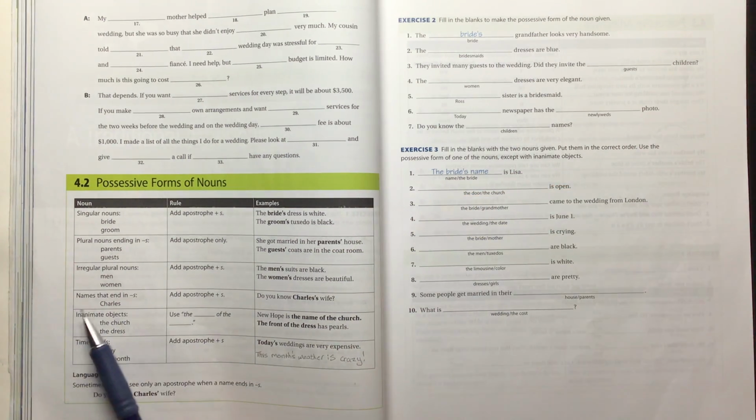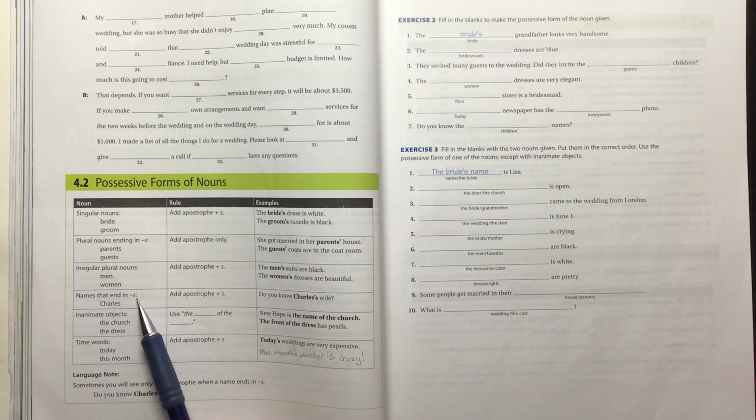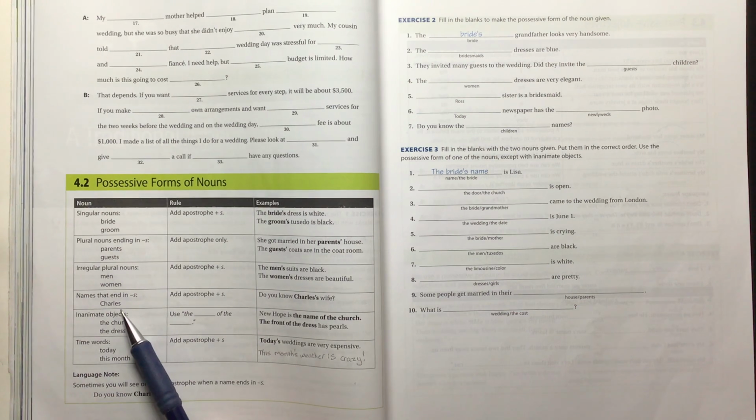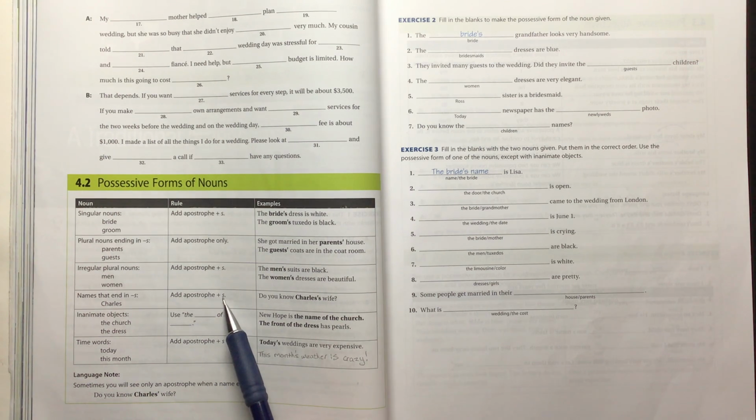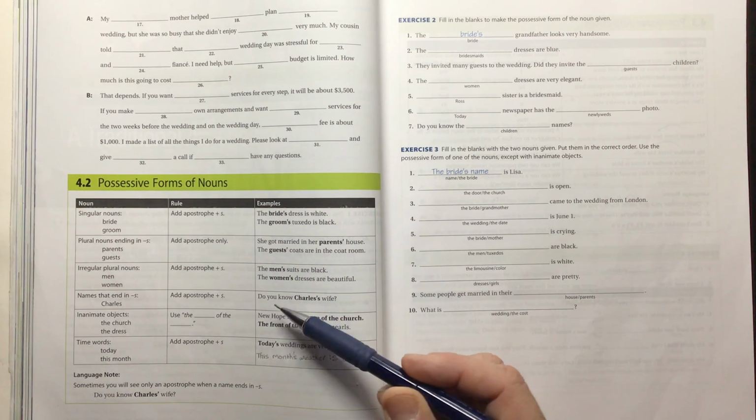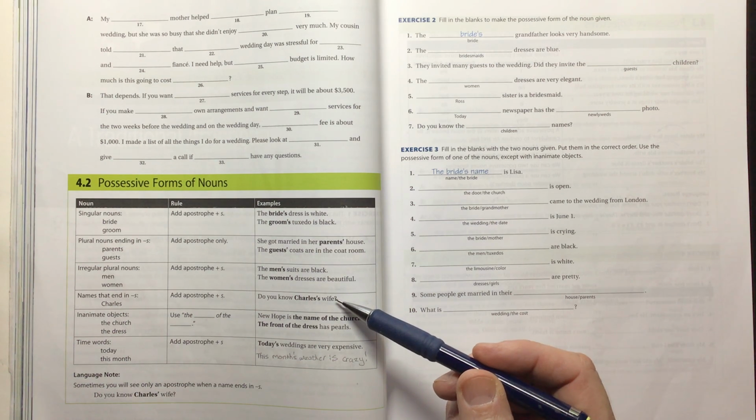What about names that end in s, like Charles? For those names that end in s, all we do is add apostrophe and s. Do you know Charles's wife?